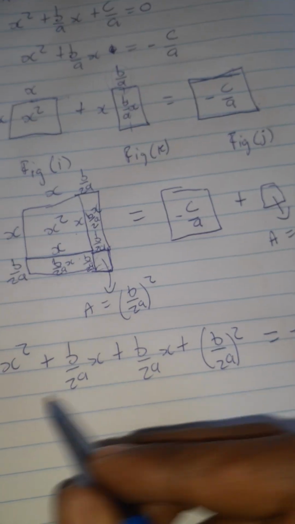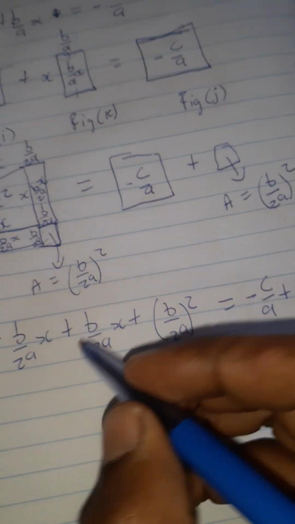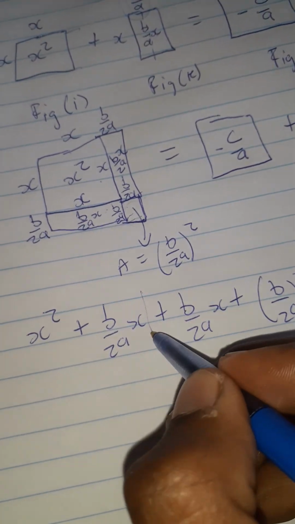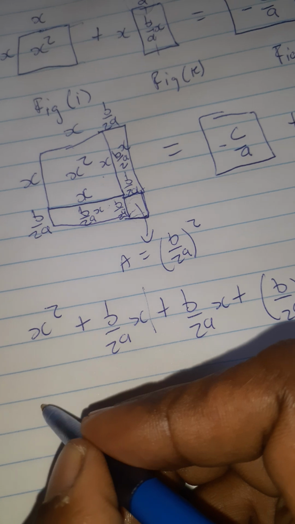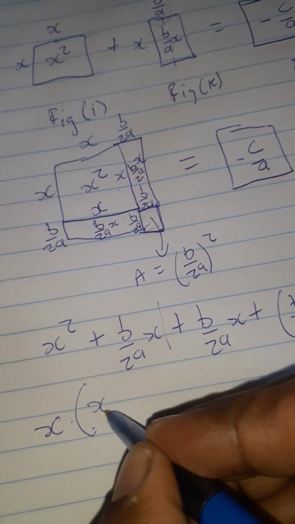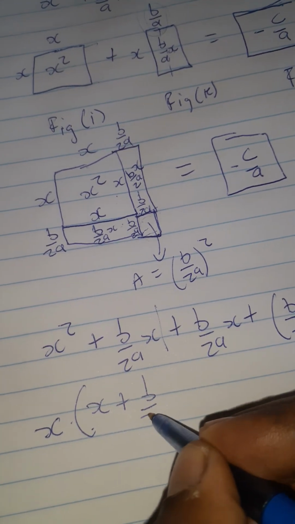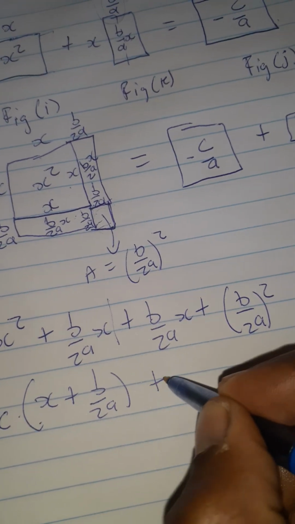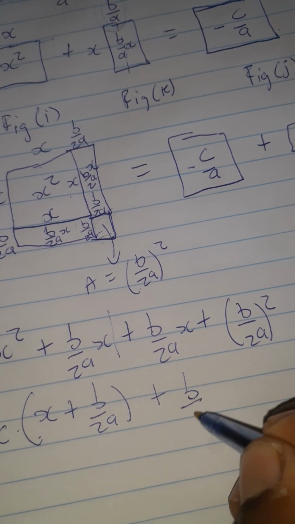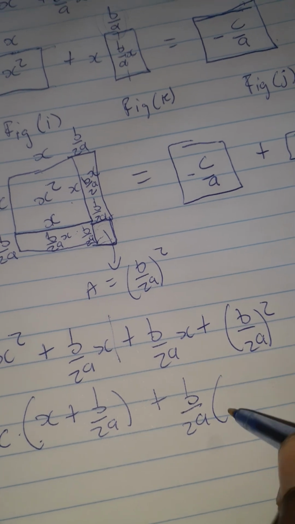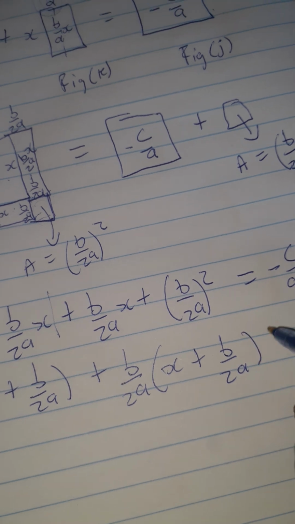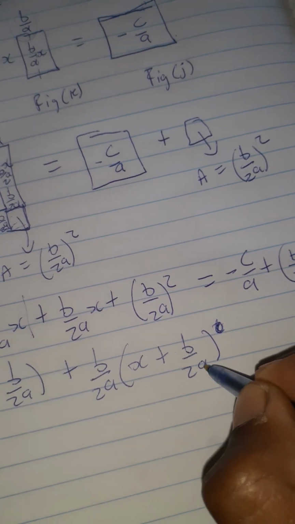Now, continuing, we are going to make x the subject of the formula, starting off with factoring out the common factors in this equation. We're going to factor out x, then inside the bracket we're going to be left with x plus b all over 2a, close bracket, plus here we're going to factor out b all over 2a, since it is the common term. Inside the bracket we'll be left with x plus b all over 2a, squared, b all over 2a.